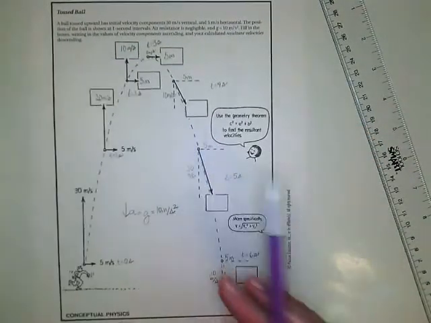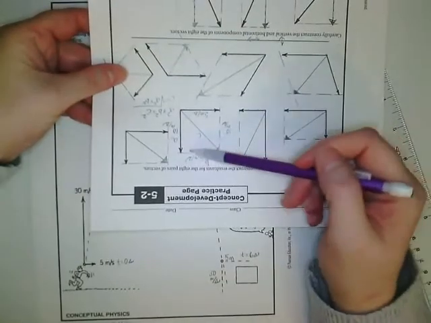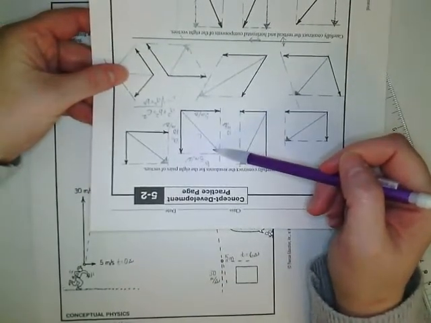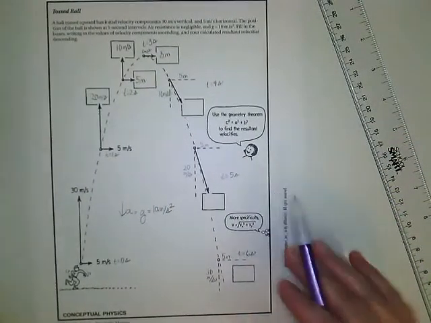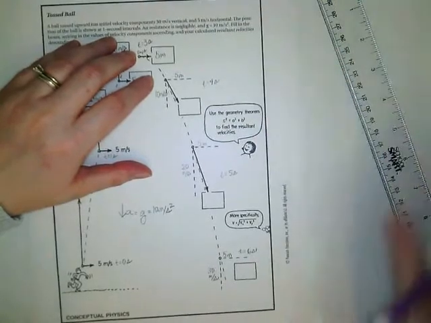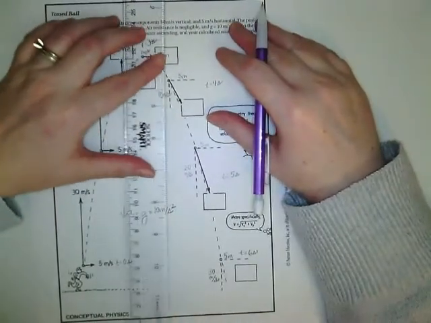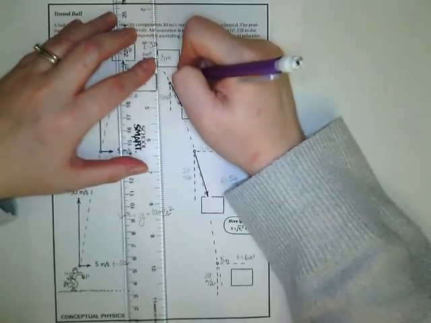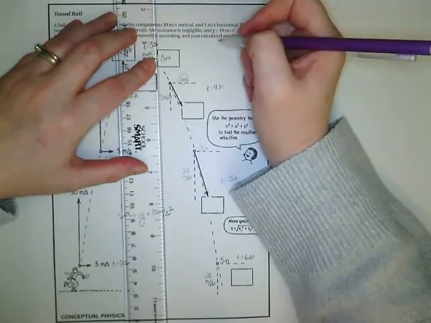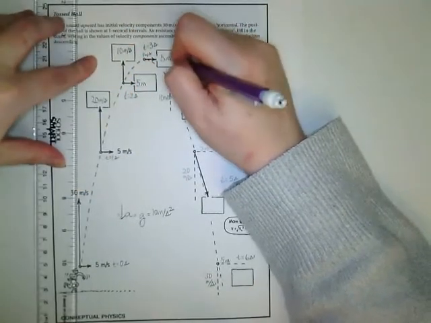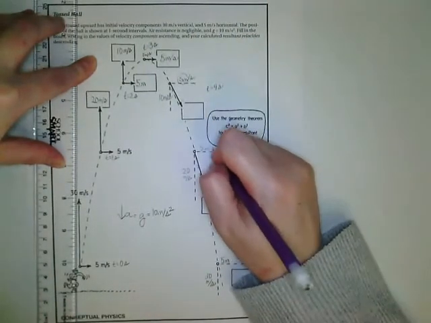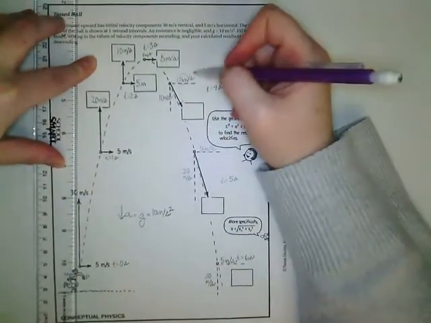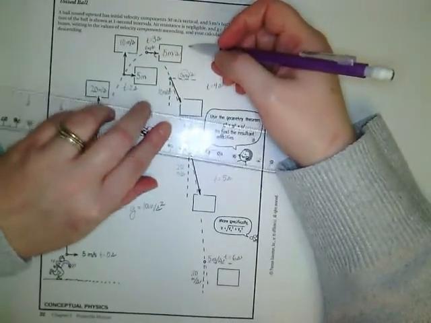Now notice, it's not really a whole lot different than what's happening here. It's pretty much that same thing, but pointed downward instead of upward. It's going to work the same way. If I draw my parallelogram, this horizontal component is 5 meters per second. Sorry, it should all be per second because it's a speed. And this vertical component is 10 meters per second.